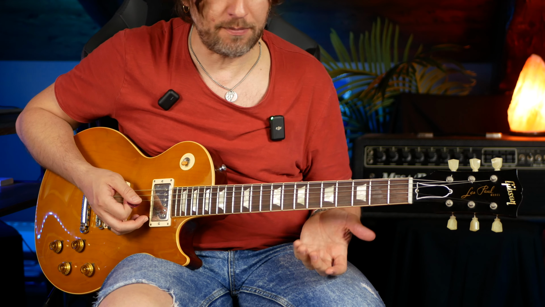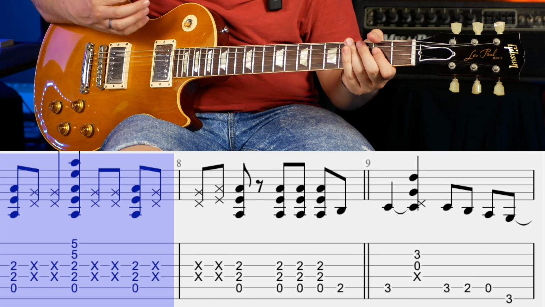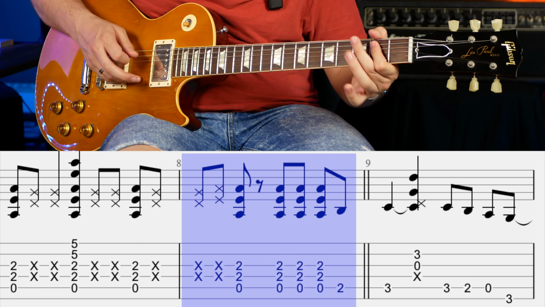On the third time I played the same stuff as the first time, so it's just like A, B, A, and then the last time I played this, in order to go into the second section.